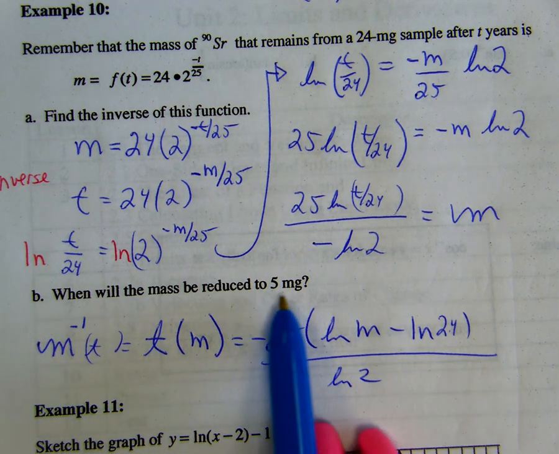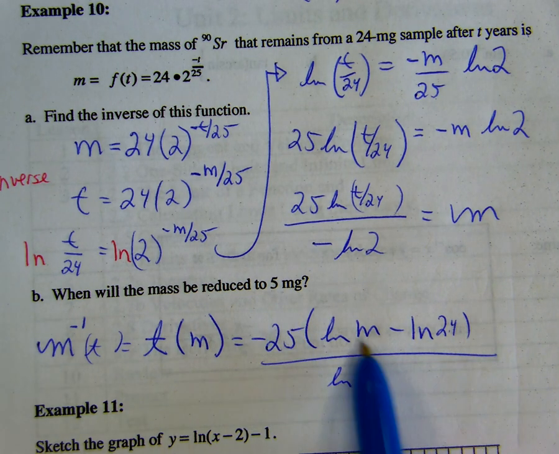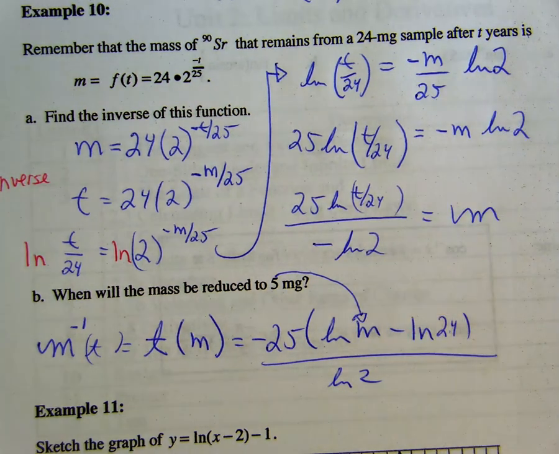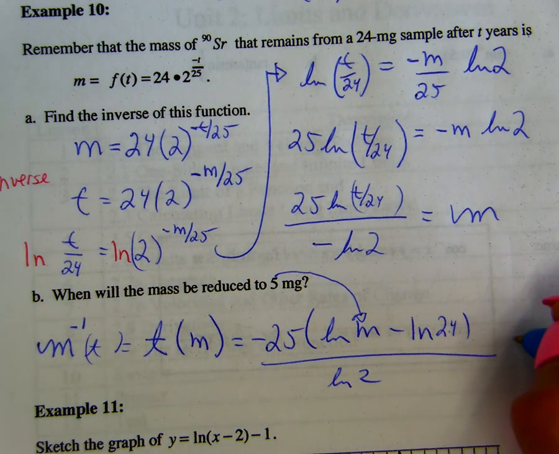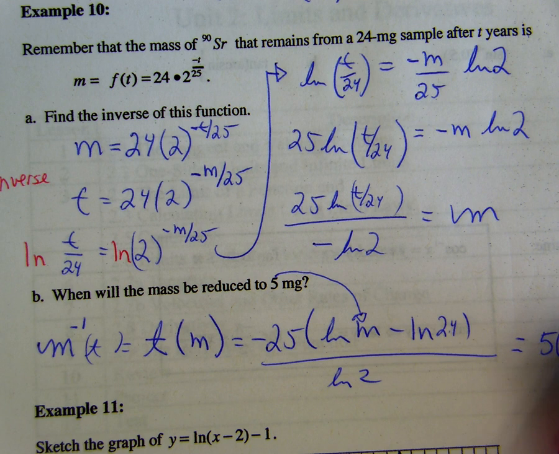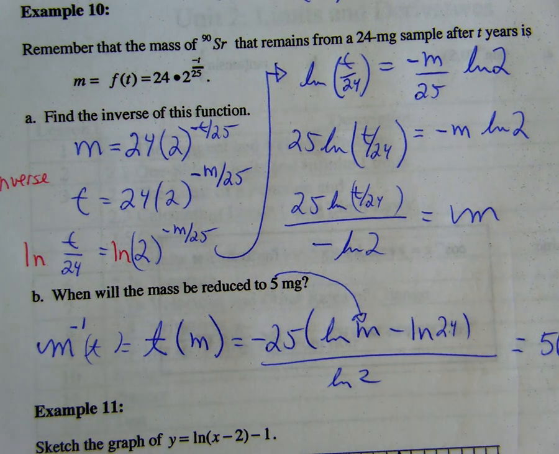So when will the mass be reduced to 5 milligrams? Now you're just putting 5 in for m. And if you plug that all in your calculators when you get home, you should be getting 56.58 years.